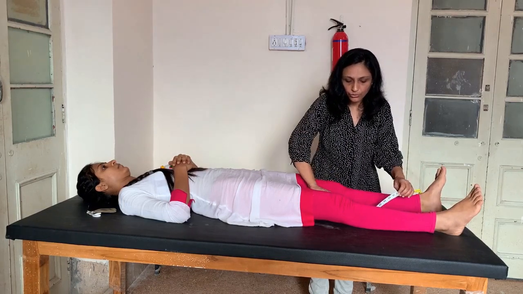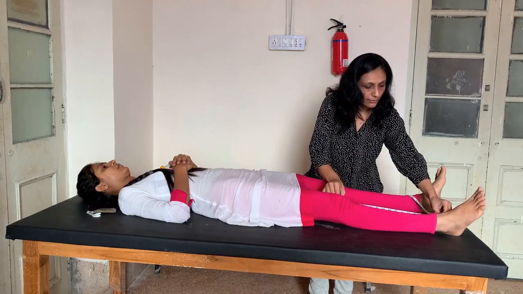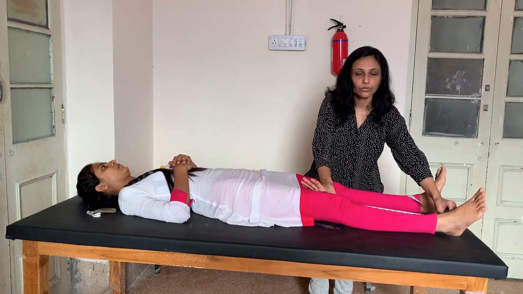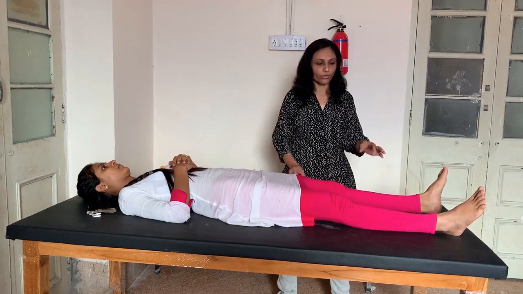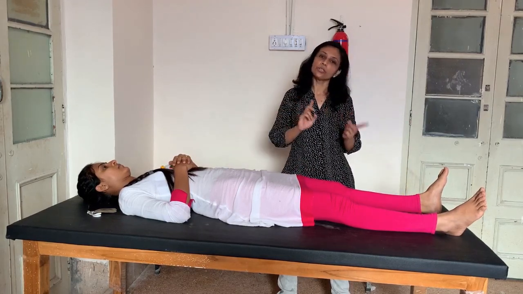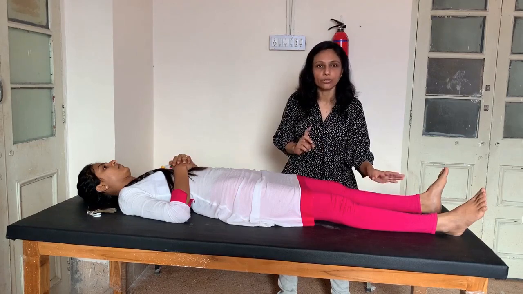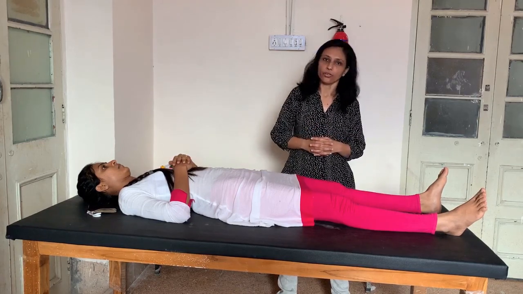Same way I am going to palpate the medial joint line and medial malleolus, and measure on the opposite side. Whatever measurement we take, we are going to note it and compare whether the tibia is shorter on any one side or not.